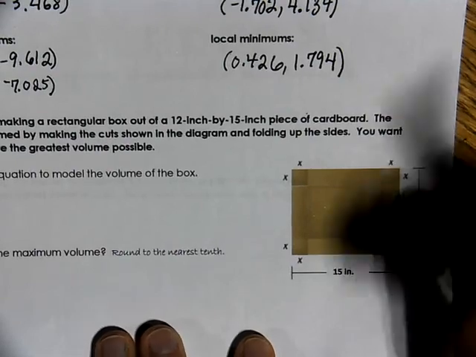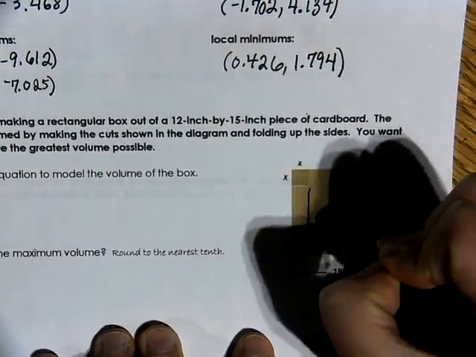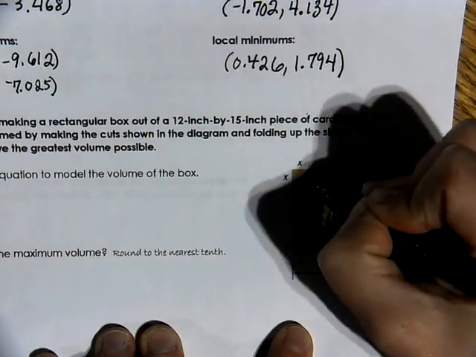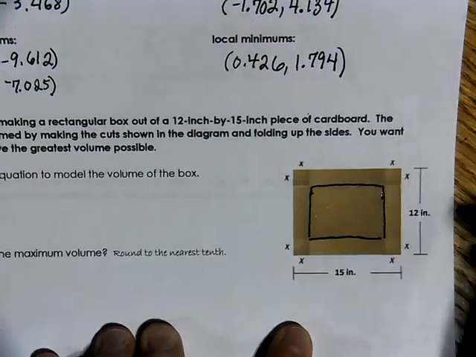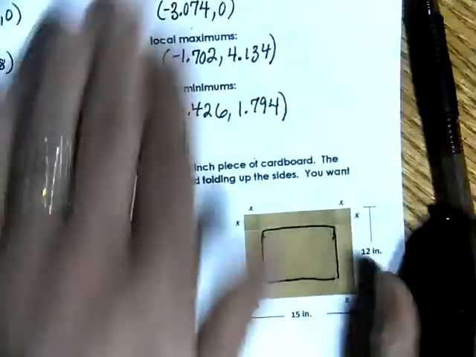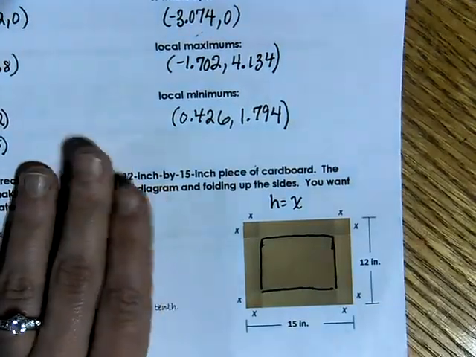The volume of this box is going to be the area of the base times the height. And what I'm doing right here is emphasizing what the base is going to be, because remember, all of these sides are going to be folded up, where the height is going to represent x. So if you can imagine that.